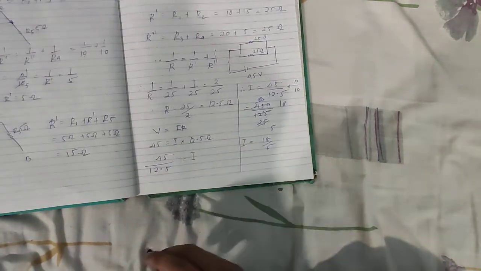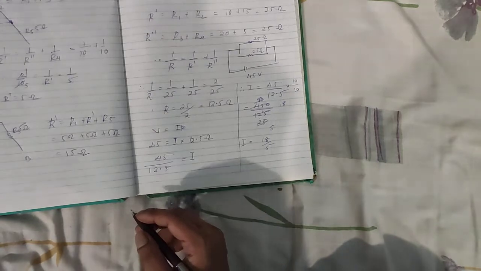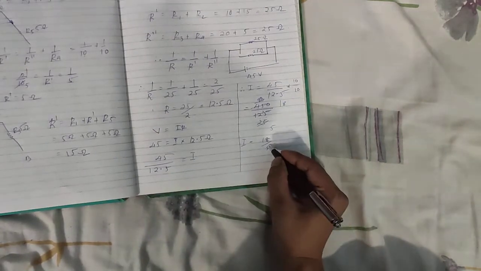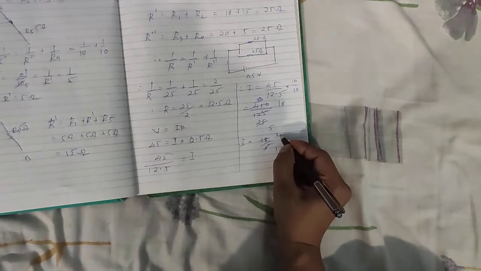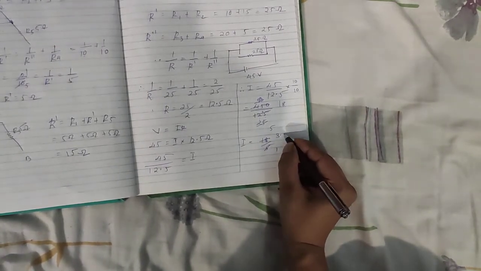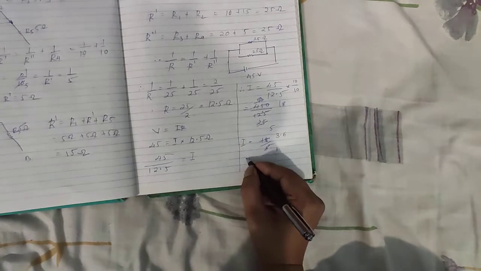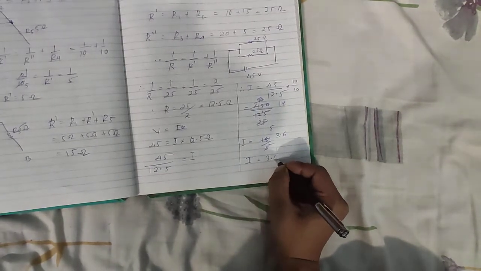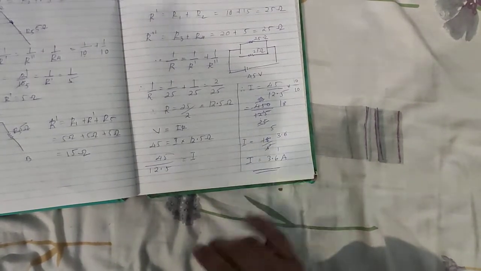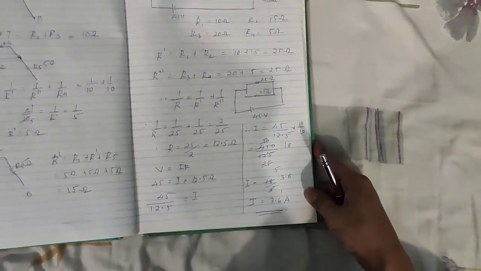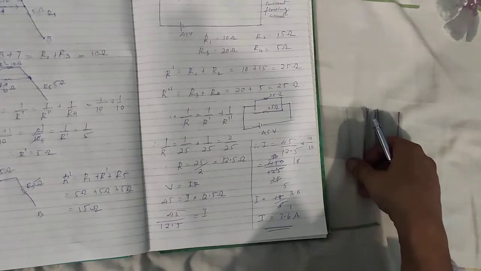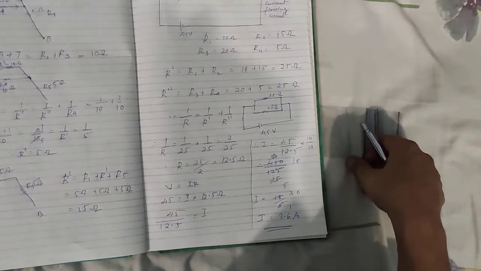Now obviously we are not in smaller classes, so we will simplify it even further. 5 ones are 5, 1 is 1, 5 threes are 15, remaining 3, 5 sixes are 30. So the final answer that you get is 3.6 amperes, and this is how you solve the whole numerical. I will keep it over here. You can pause the video and then you can check the whole answer.